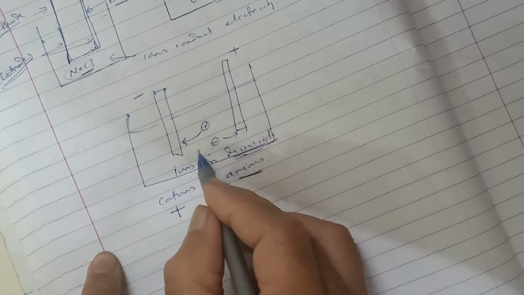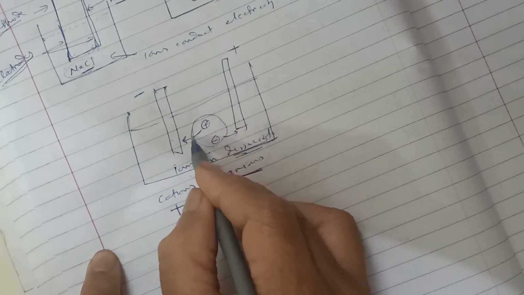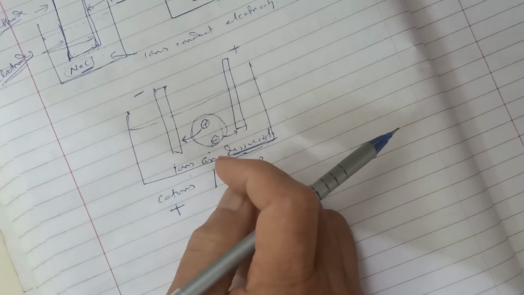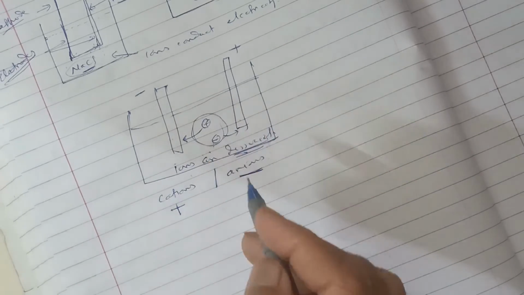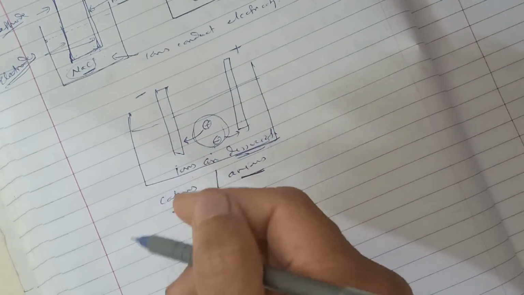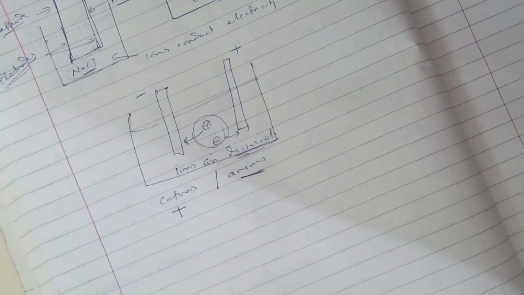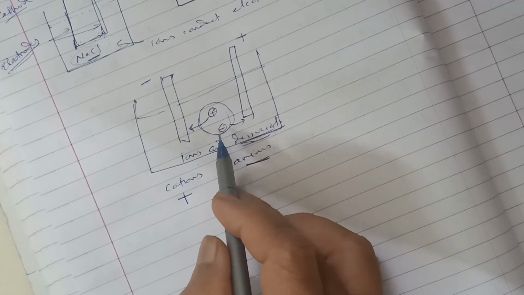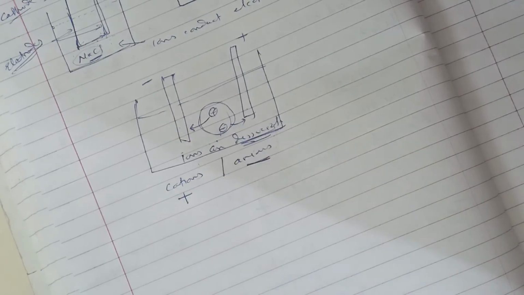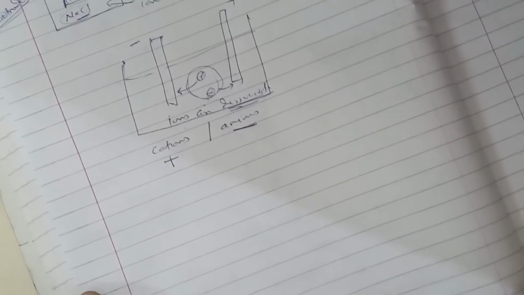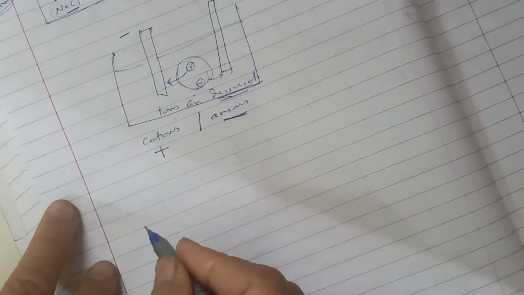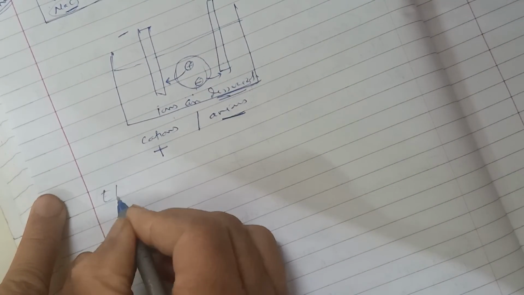This movement of ions through the solution towards the respective electrodes conducts the electricity. The movement of ions conducts the electricity through the solution. As a result, the solution carries the electricity. So the dissociated ions play an important role in the conduction of electricity. Then here, electrolysis is the important process. Electrolysis.